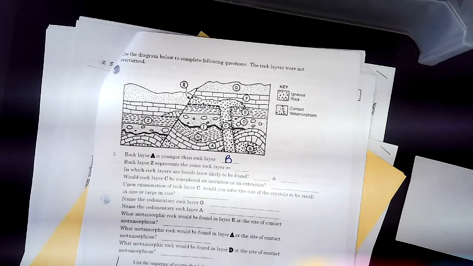The next one, I actually want everybody to double check their answer because in third period, legit, every single person got it wrong. Rock layer Z represents the exact same layer as what? Everybody, don't say anything out loud, double check your answer.